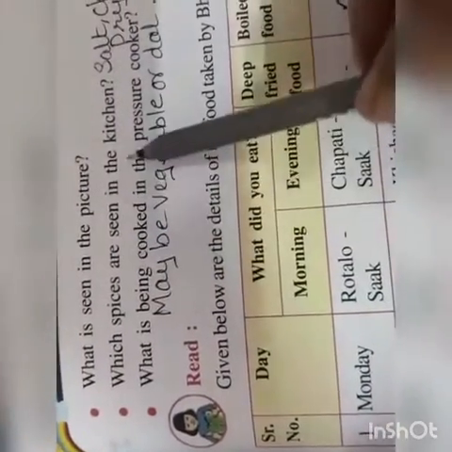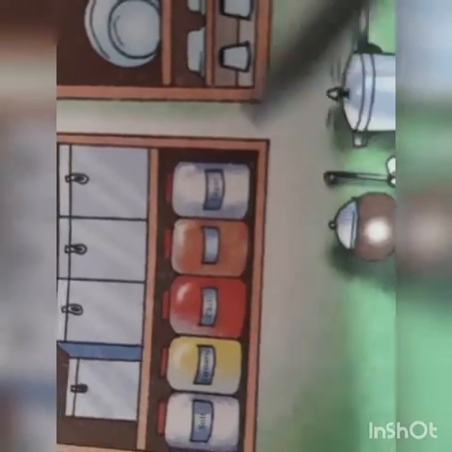Which spices are seen in the kitchen? Now I will show you the picture of the spices. These are the spices, and you can see the small labels pasted on the bottles, so that you can know which spice is there. I have written the name of the spices.